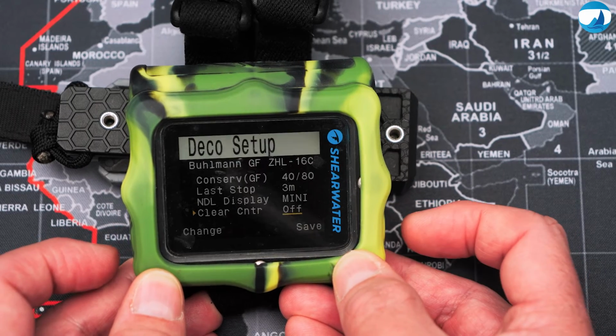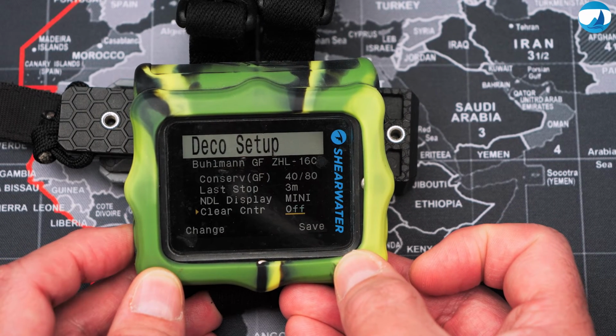The Clear CNS option only shows in the OC Tec mode, and it can have the values on or off. It basically means that it will begin counting up from 0 when the decompression is cleared.